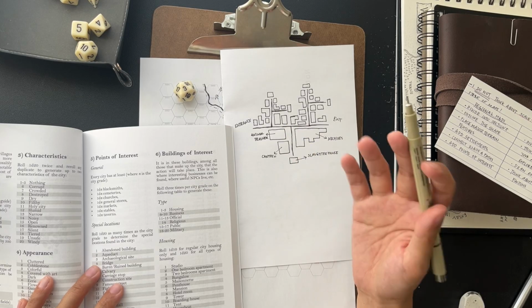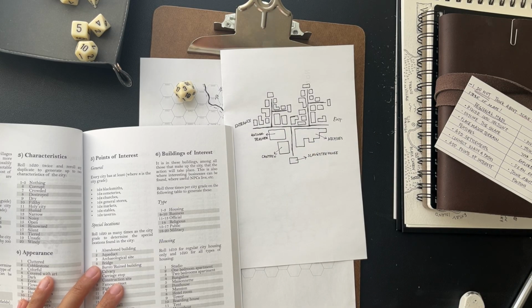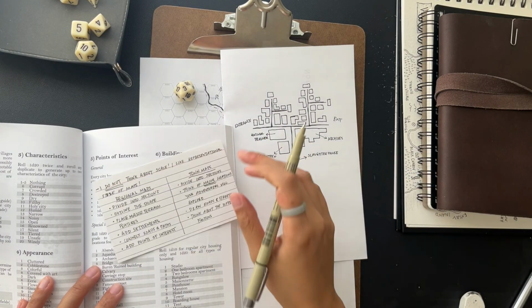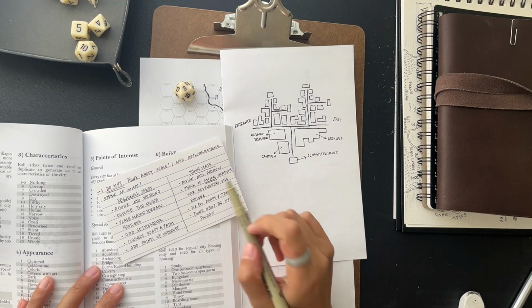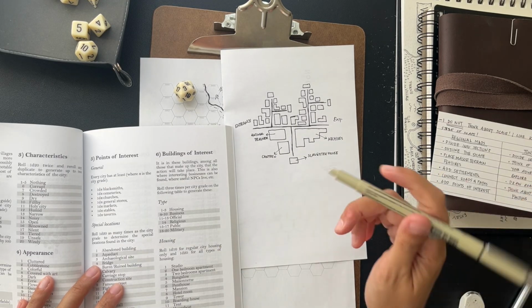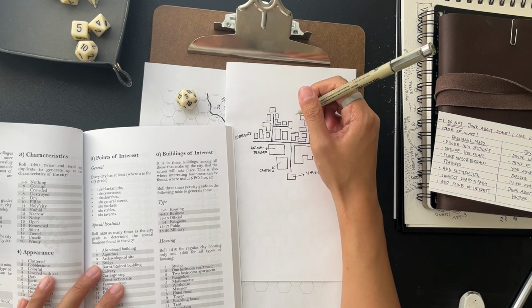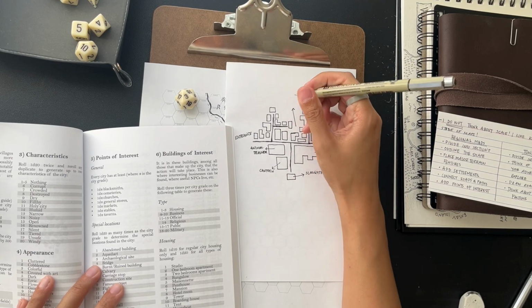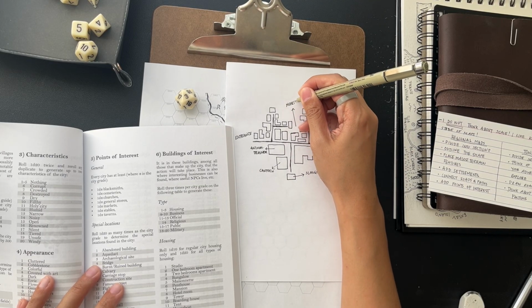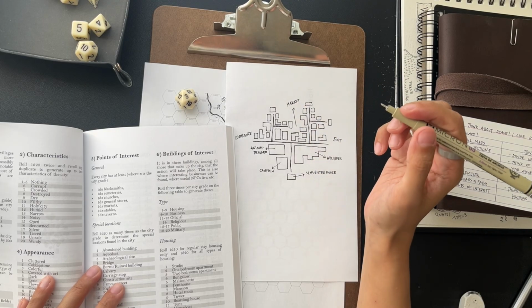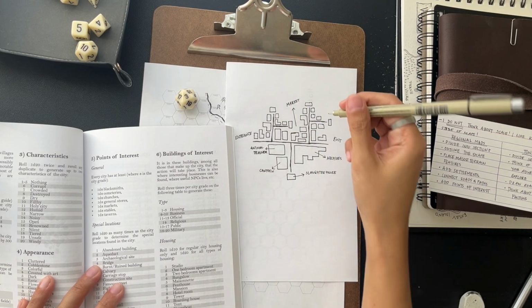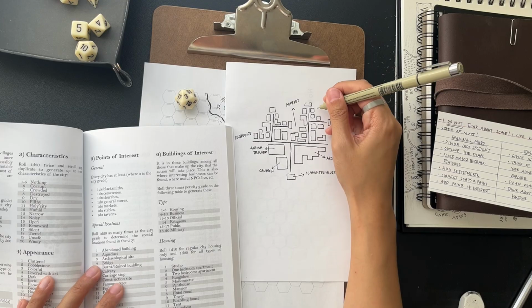I'm trying to think, like markets or something. I kind of like to think of this area as the market. So we'll put market over here, and then I'm thinking maybe neighborhoods will be over here.